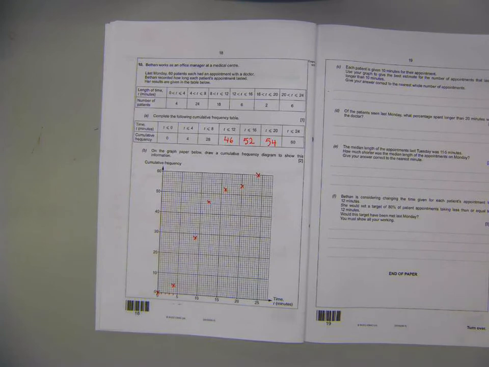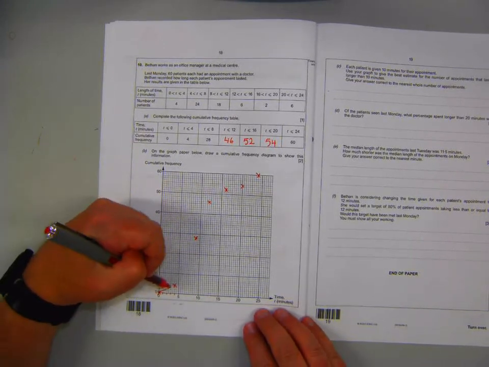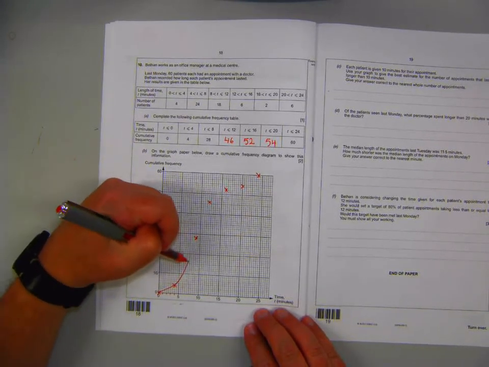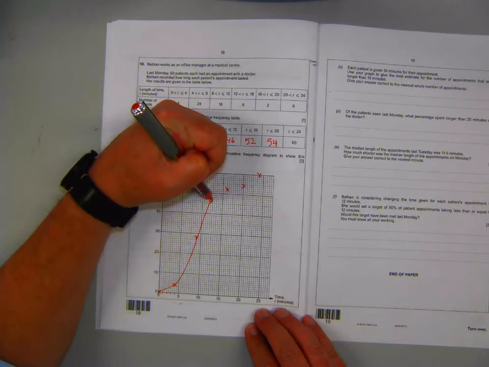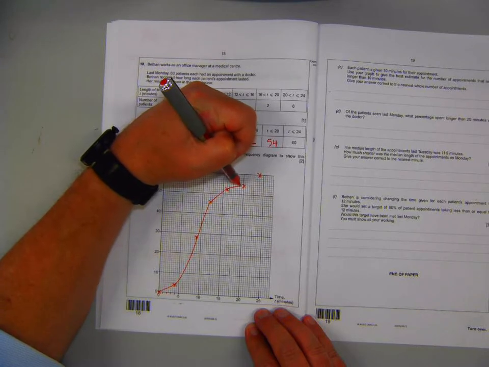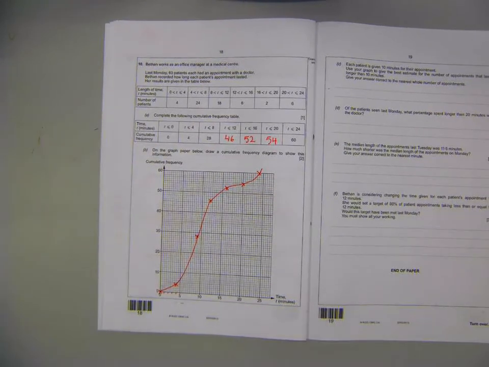So the points look like that. And then to join them, you can either join them with a curve or you can join them with a ruler. Does that.